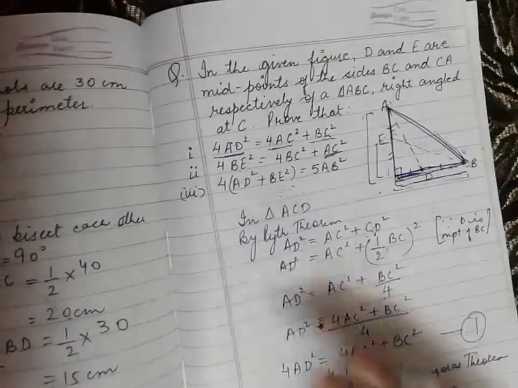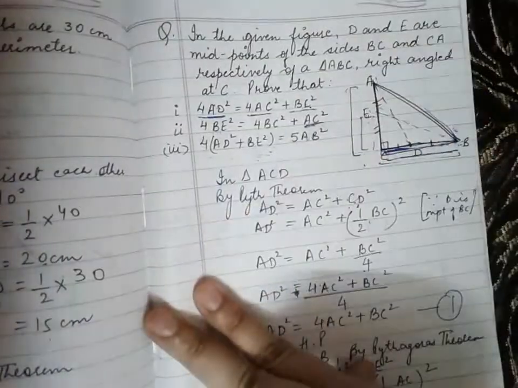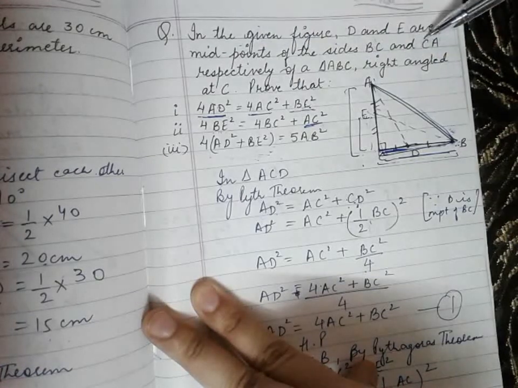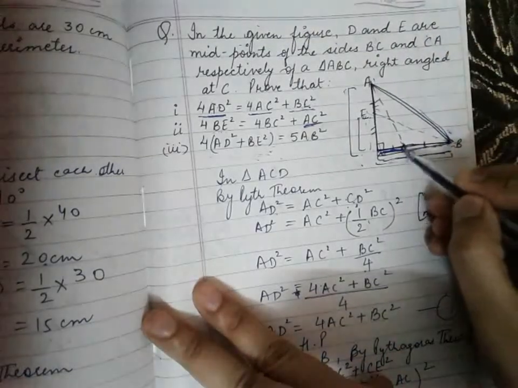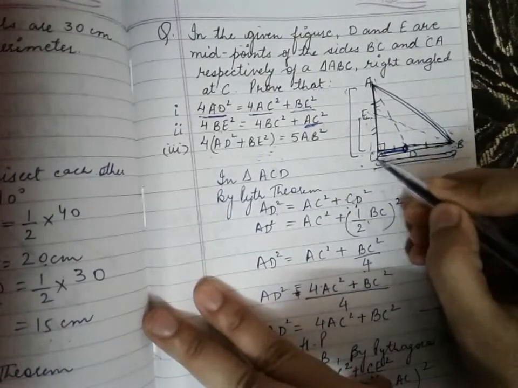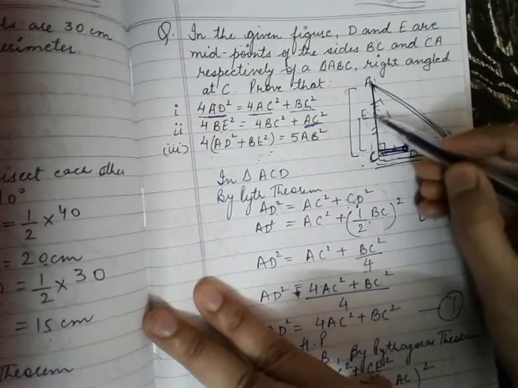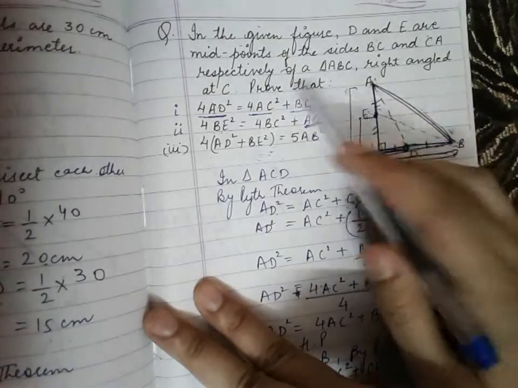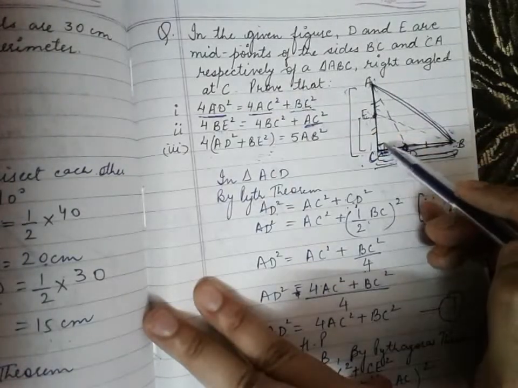Let us see one more question. In the given figure, D and E are midpoints of sides BC and CA. This D is midpoint of side BC. This is C. And this E is midpoint of side CA. What we have to prove is right angle. See, this is right angle.